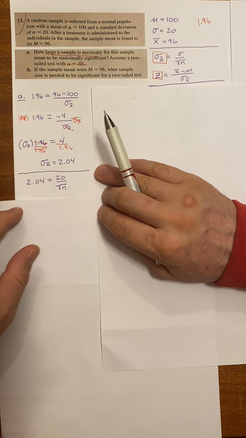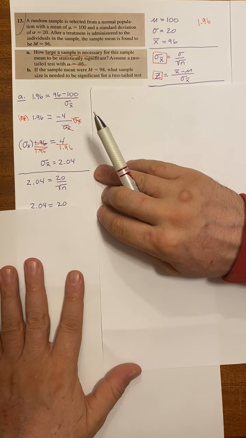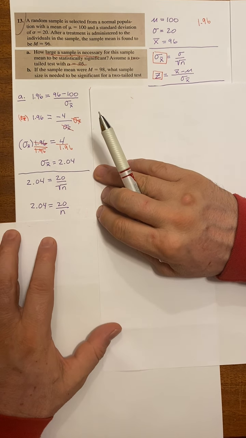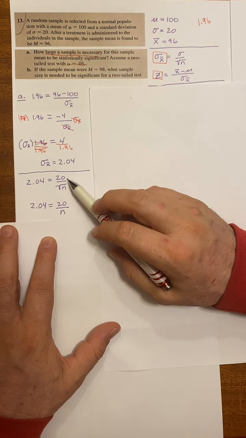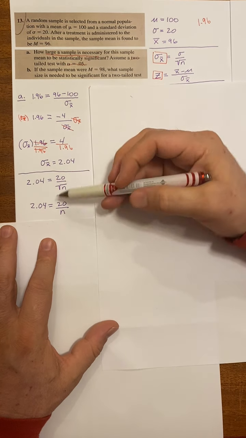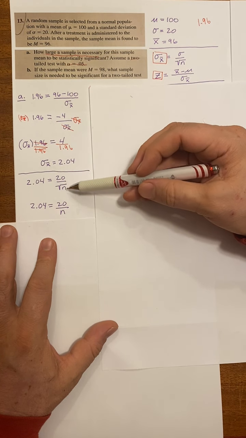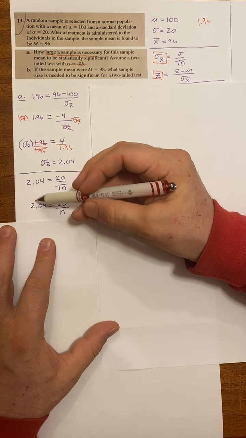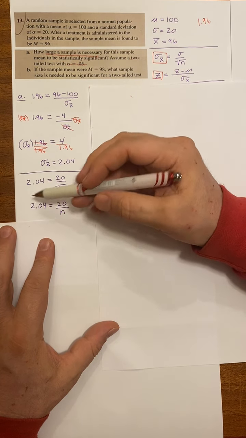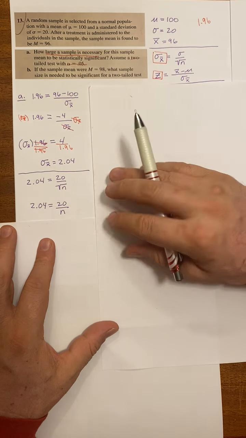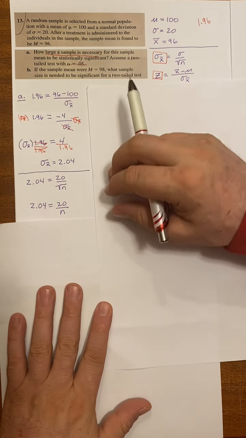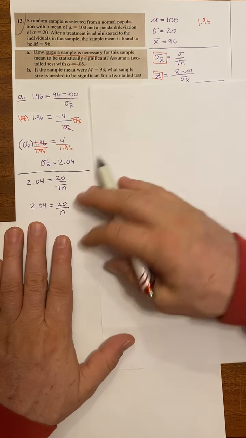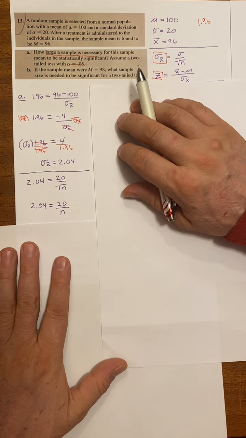Right? So now I've got this equation that I'm going to work with. To start off with, I'm just going to forget about needing the square root of the n for right now. Right now I'm just going to try and solve for the equation when it says 2.04 equals 20 over n. So the way that we're going to work this out, right, we're trying to get n on one side of the equal sign by itself.